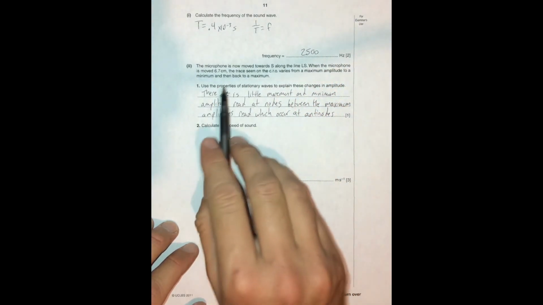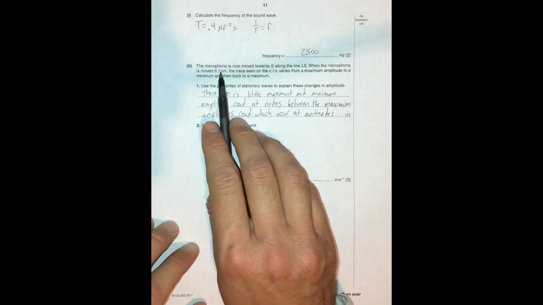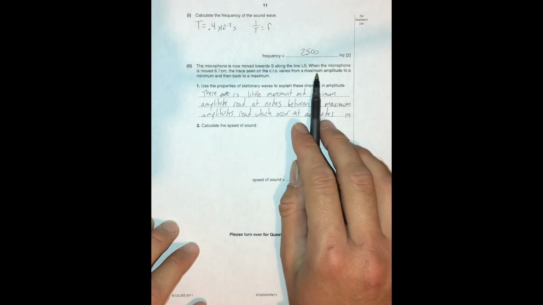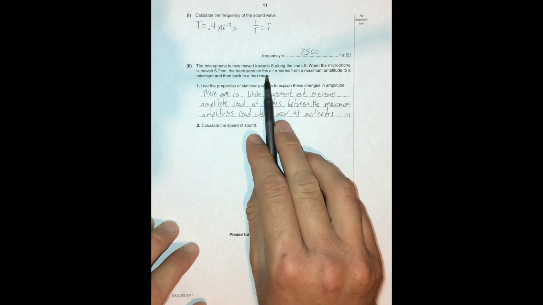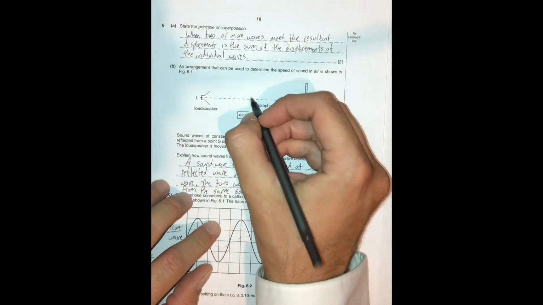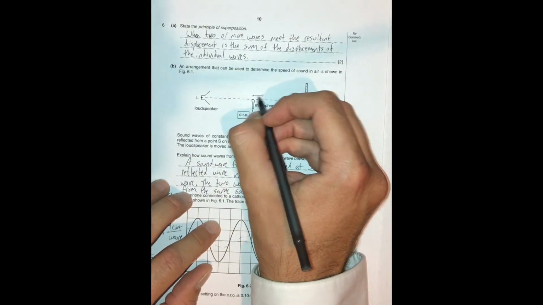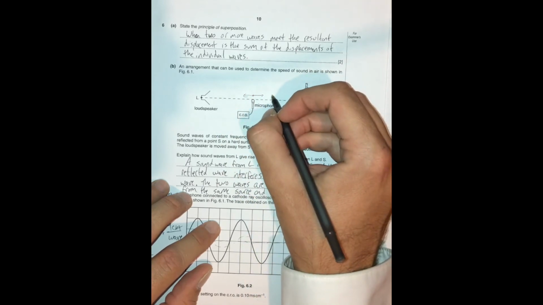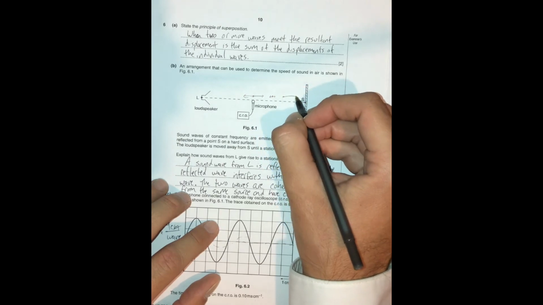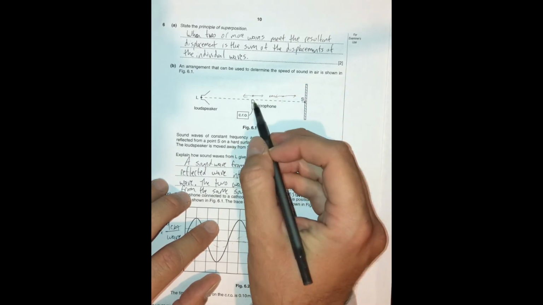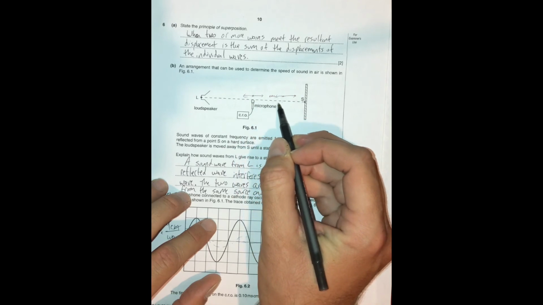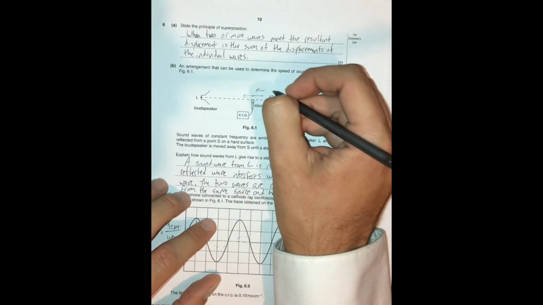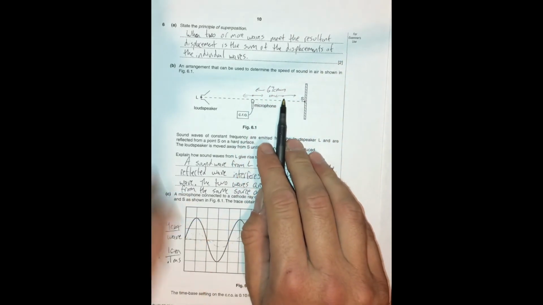So thinking through it one more time, the microphone is moved 6.7 centimeters. It varies from a maximum to a minimum and then back to a maximum. So it's going from an antinode, a point where the particles are moving a lot left and right, to a point where they're not moving so much at all, a node, back to a point where they're moving a lot again. And so it's going to read that as high amplitude, low amplitude, high amplitude. And they're telling us there that that is 6.7 centimeters to get from antinode to antinode.